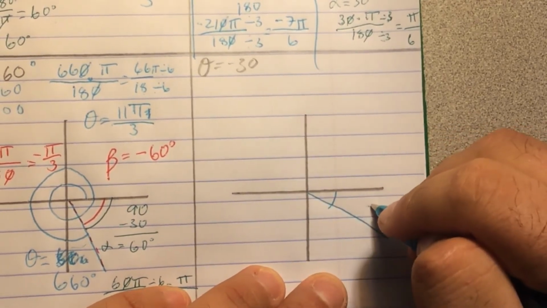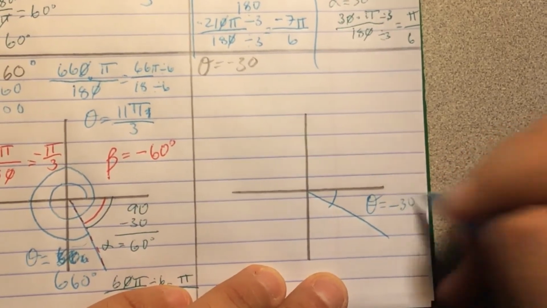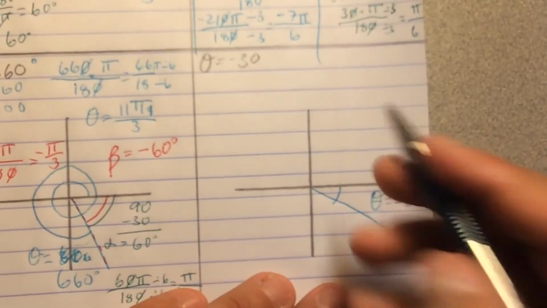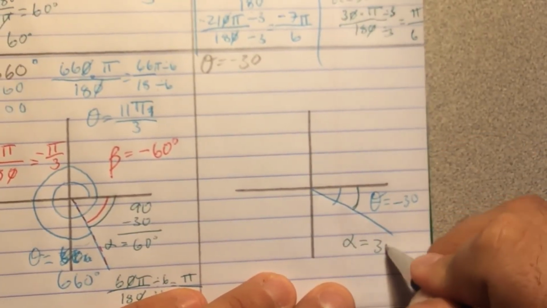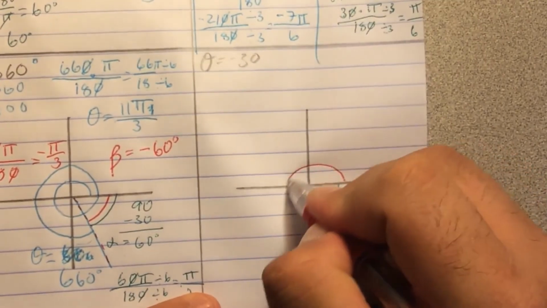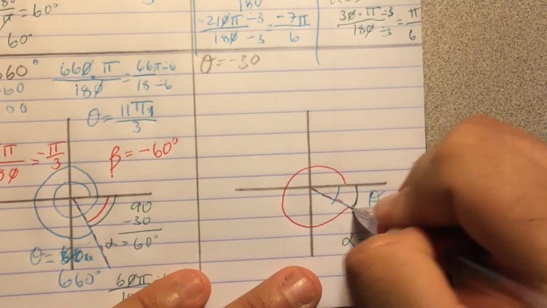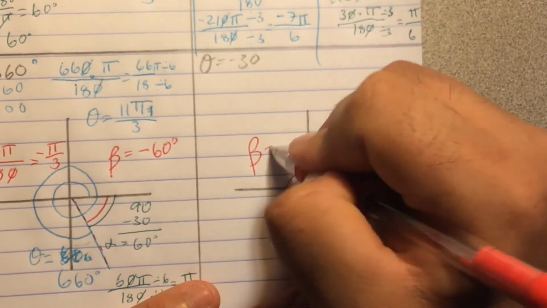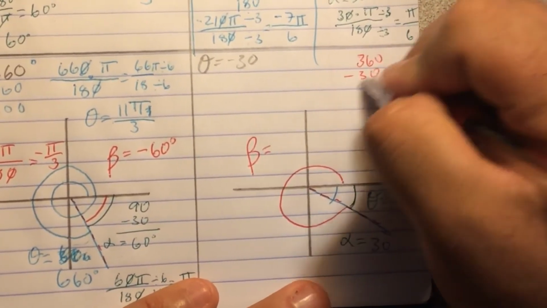Negative, so theta is equal to negative 30 degrees. Also the same as our alpha is here. So our alpha is actually going to equal 30 degrees because it has to be positive. And then our beta, I'm just going to go around this way here and then meet up. Then I'm going to draw a dotted line to show you that I'm in the same spot. And this is going to be our beta, equal to 360 minus the 30 that we're not using. That's here.